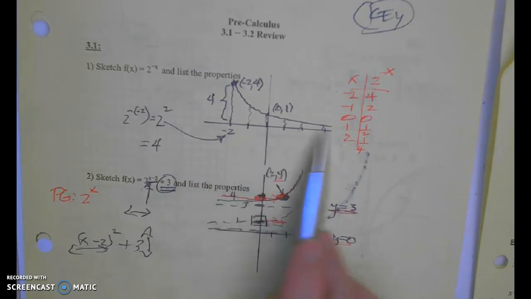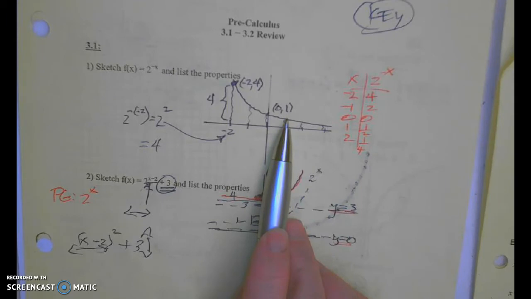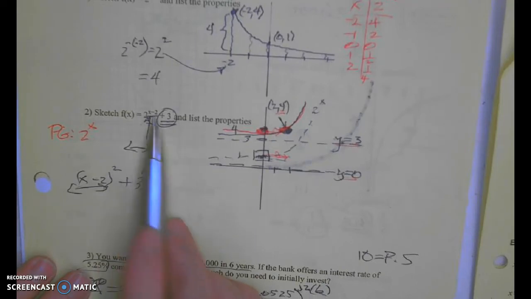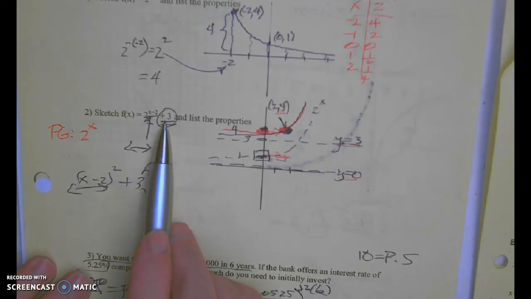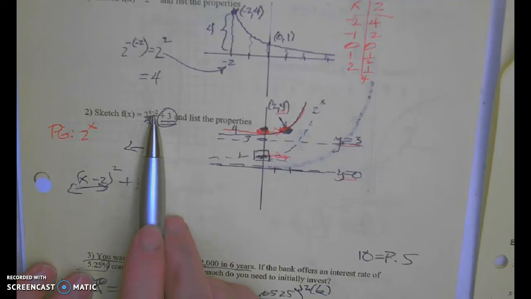I have a horizontal asymptote on the x-axis, and that's going to be a decay function. Notice x is negative to make it decay. For the next one, though, I've got two things occurring. My function is jumping up by 3, and when I say the function, I mean the focal point. And the function is going to shift to the right 2, which means the focal point and the vertical asymptote.